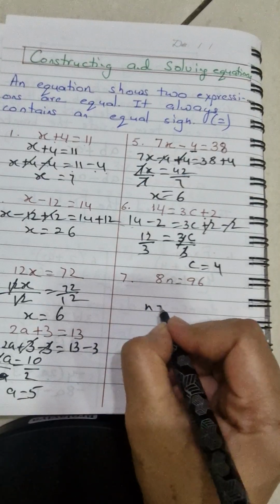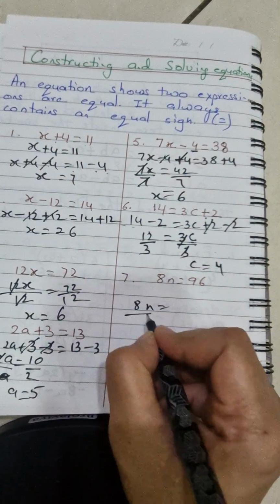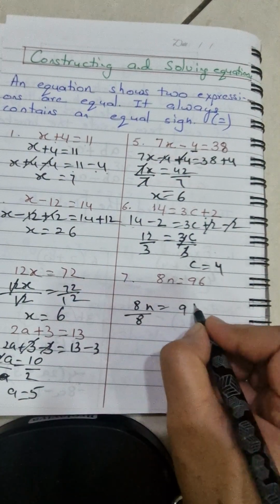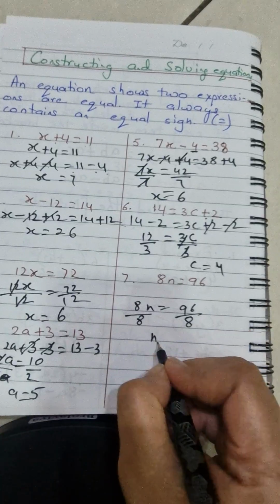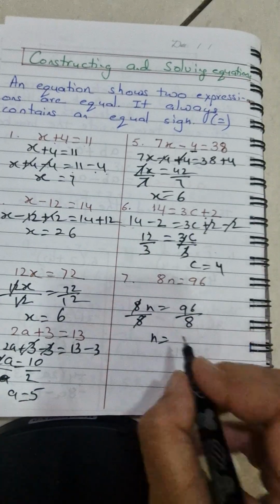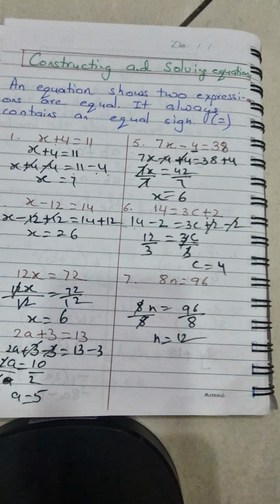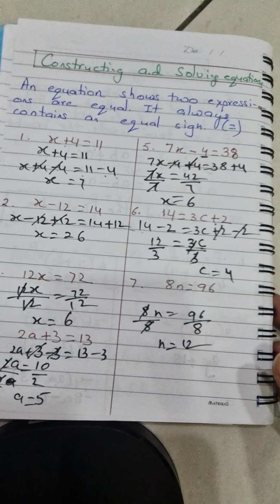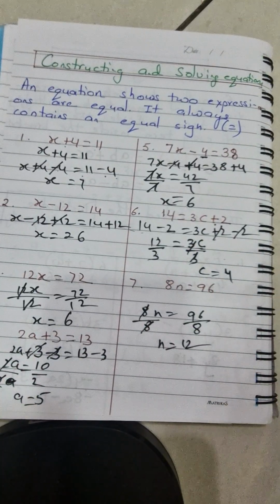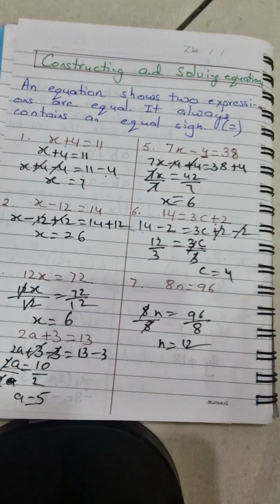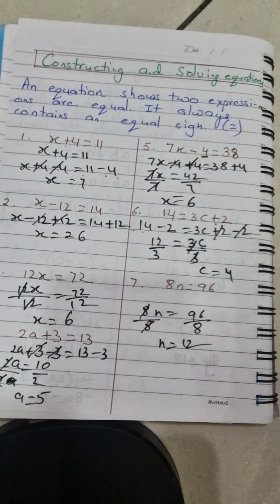Last one, n divided by 8 equals 12. Because it is in division position, you will do multiplication. So the 8 will go off, and 96 divided by 8 is 12. So you can see that when we are solving equations, we have to find the value of the given variable.